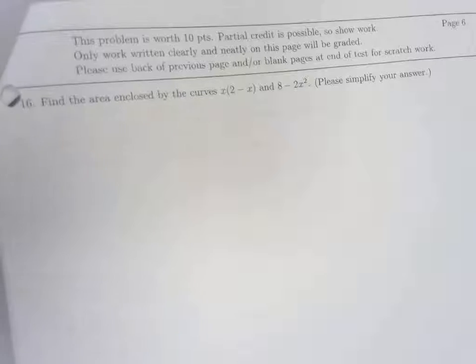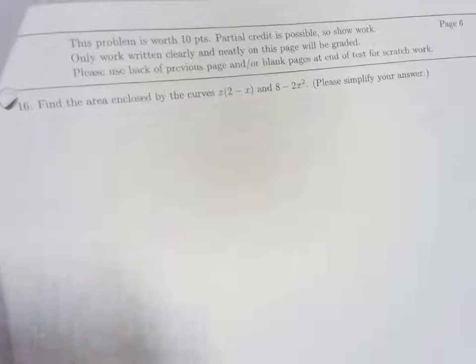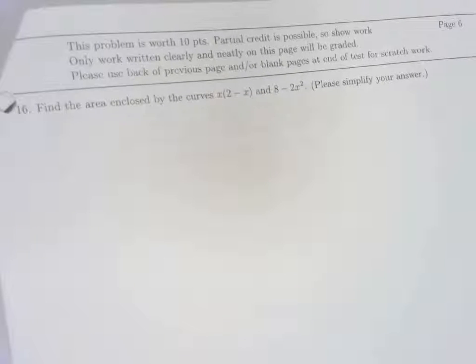Yes, give me a second. Let me get this one done. Okay, let's look at 16. Another area one. I feel that I never repeat. Okay.